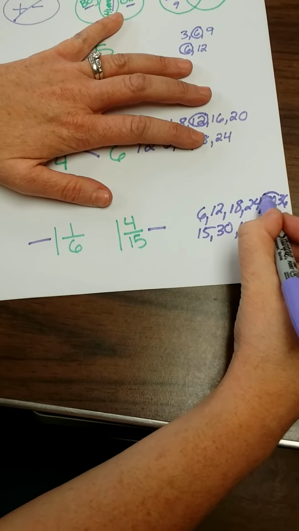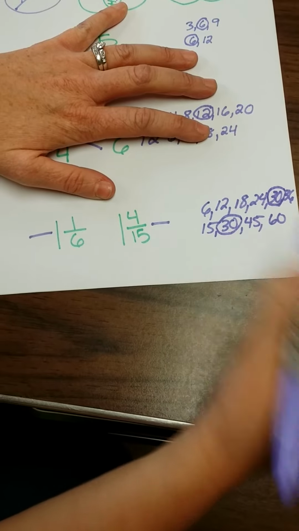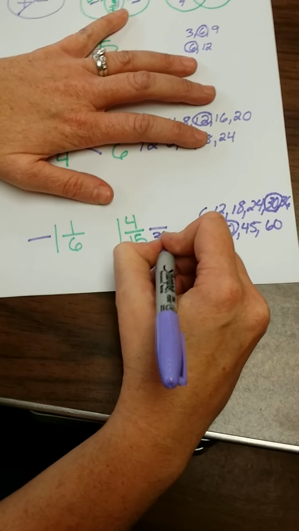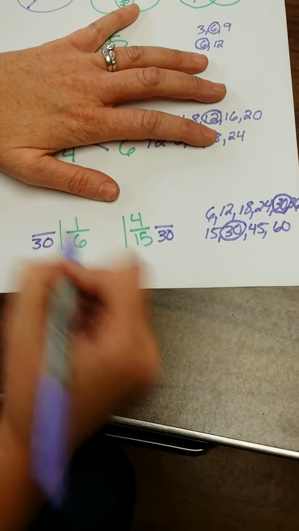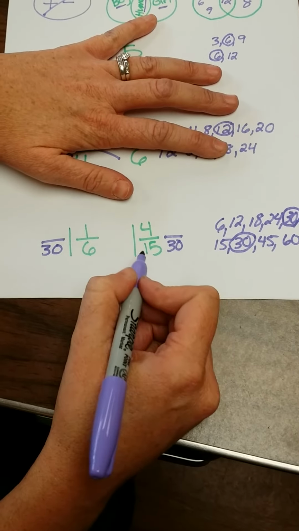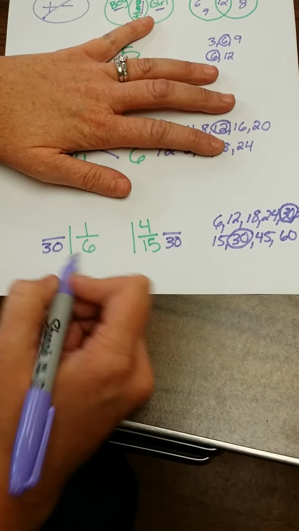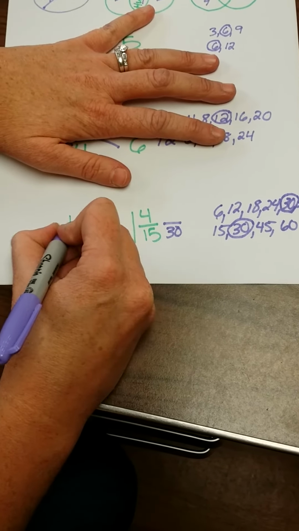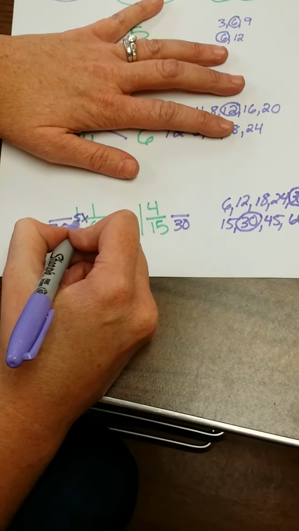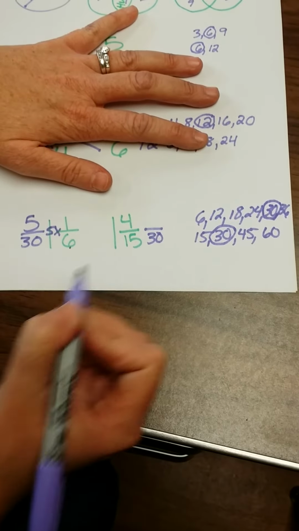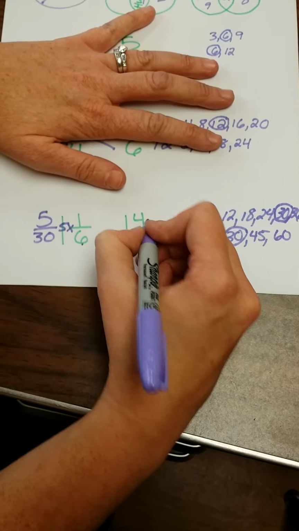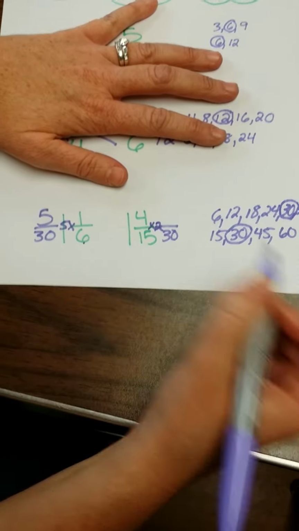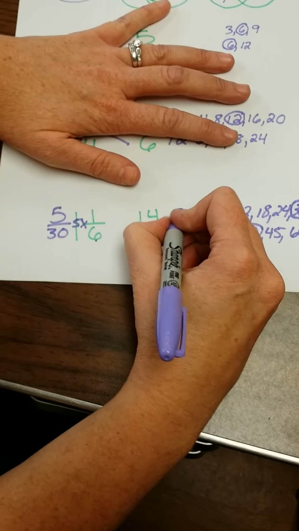So you can see that they can both turn into 30. This becomes a 30, this becomes a 30. Remember, these are equivalent fractions, meaning they mean the same amount of pizza, just looked at differently. So how does a 6 become a 30? You have to use it 5 times. 1 used 5 times is 5. A 15 becomes a 30 by using it 2 times. A 4 used 2 times is 8.